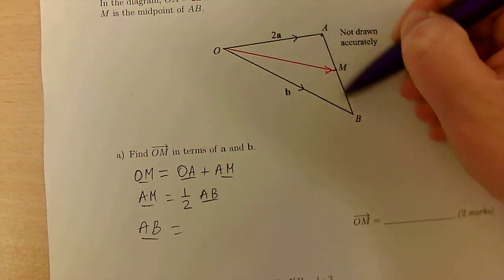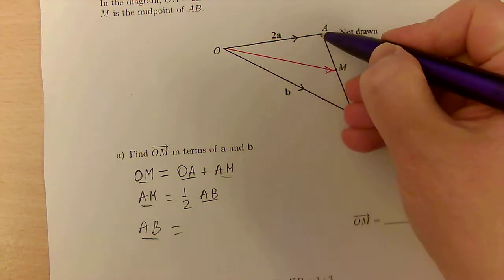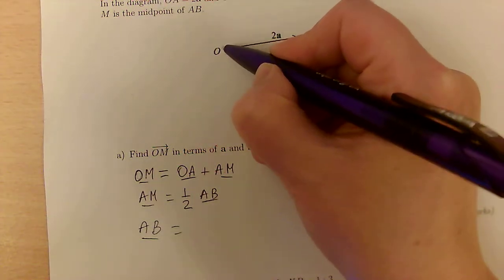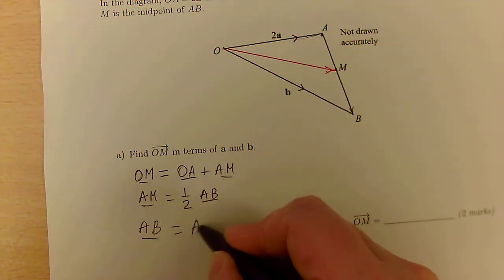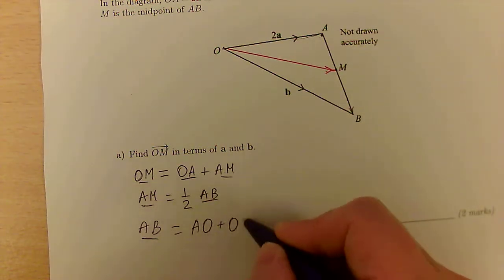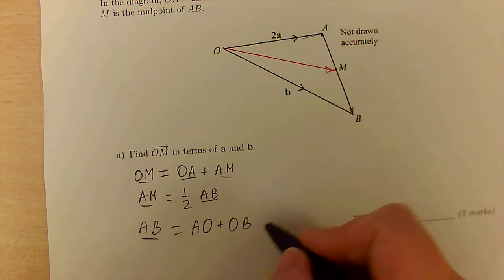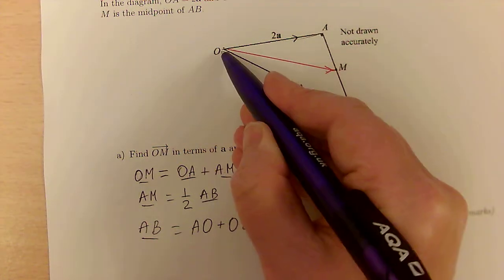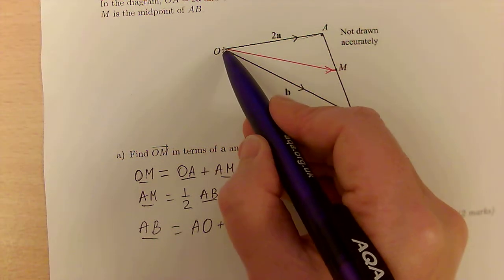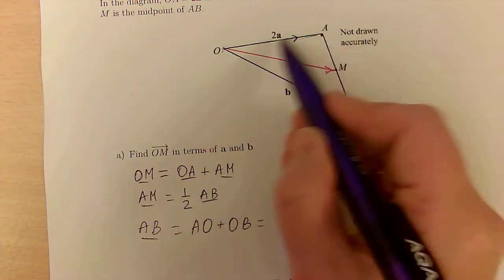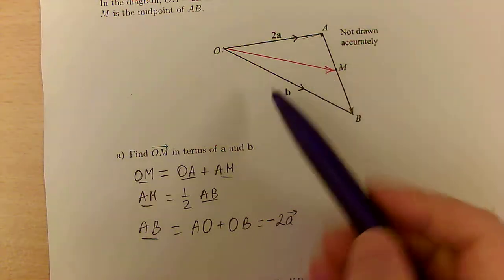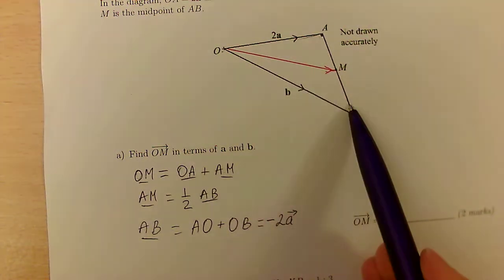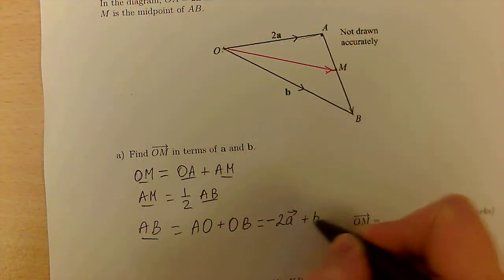To move from A to B, you move from A to O and from O to B. Moving from A to O means moving opposite to OA, which is 2a, so we have minus 2a. Then to move from O to B means plus b.